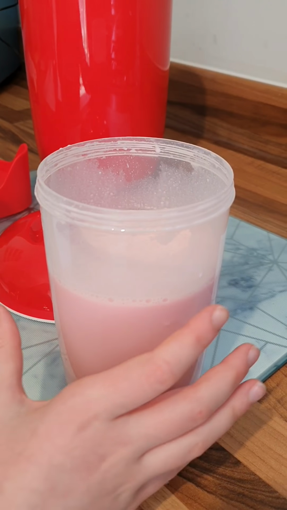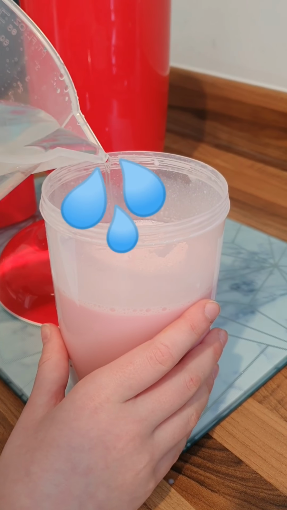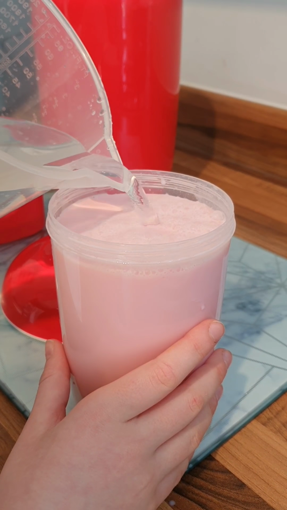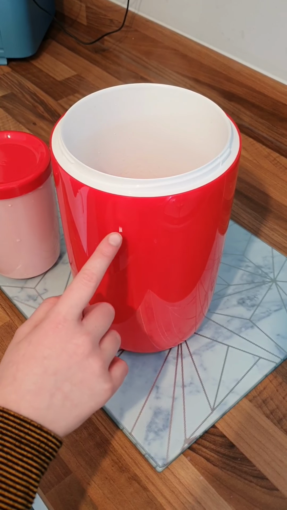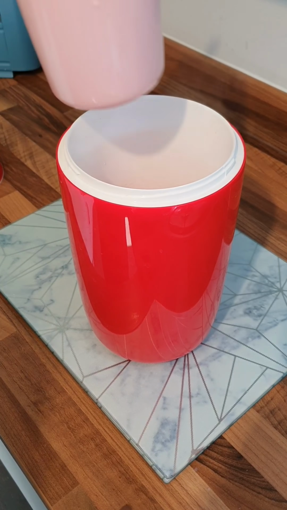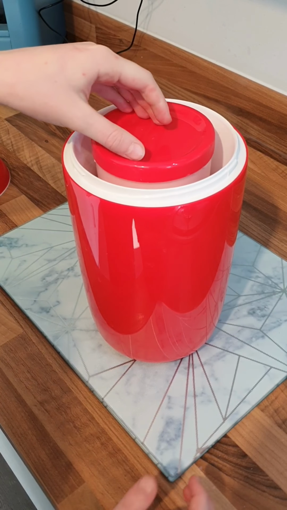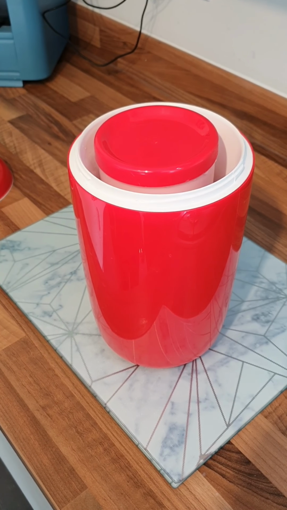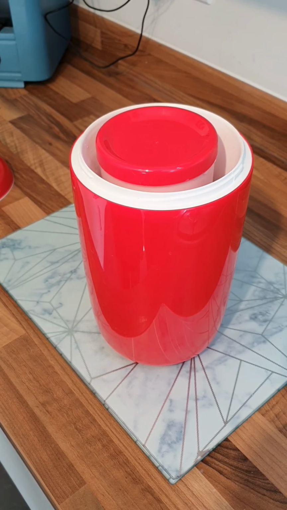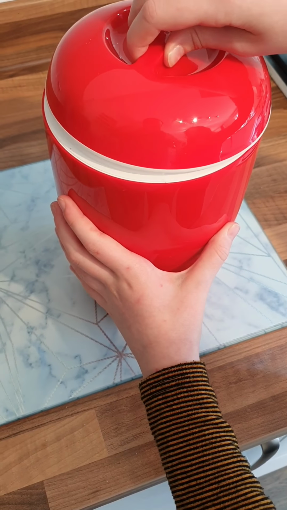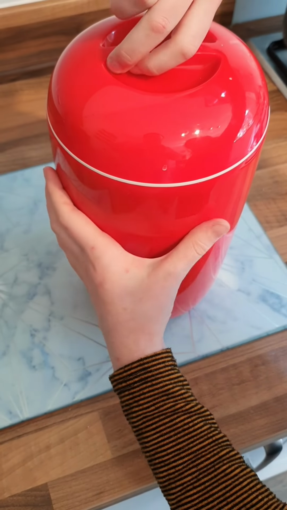Now it's well mixed, we can top it up with water. We've put some hot water in here, and now we're going to place it in so the yogurt can ferment and turn the sugar into lactic acid, which makes the yogurt set. I'm going to put the lid on and let it ferment for 8 to 12 hours.